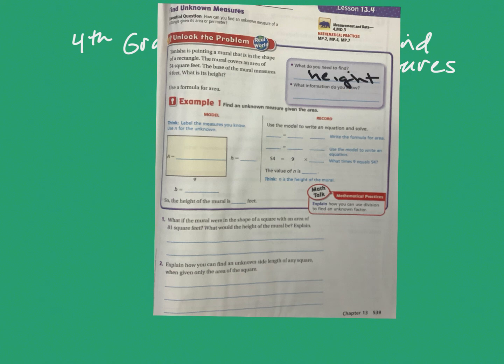And what information do I know? I know two things. I know that the base of the mural is 9 feet. Base equals 9. And I know the whole area of the whole thing is 54 square feet. Okay, well, let's draw the picture. It's a rectangle, so we draw a rectangle. And we'll put the area measurement inside here. The whole area covered up here is the 54 square feet.